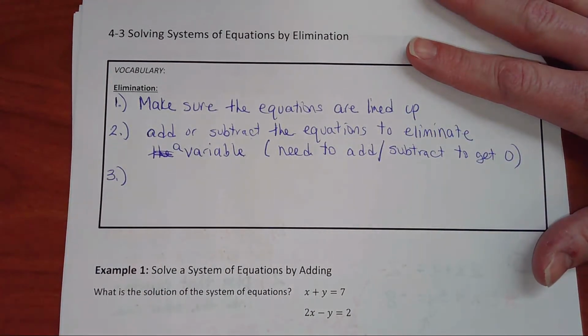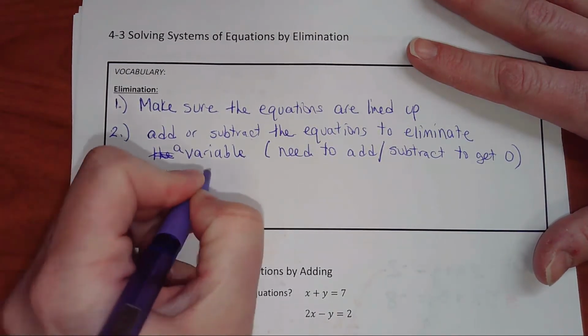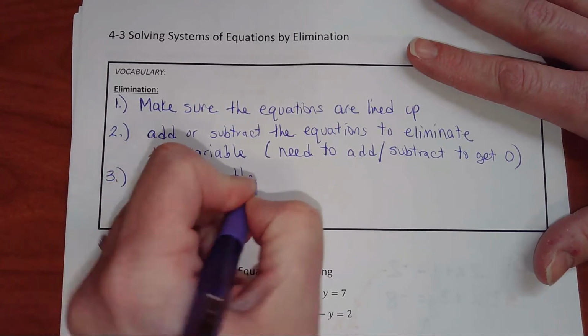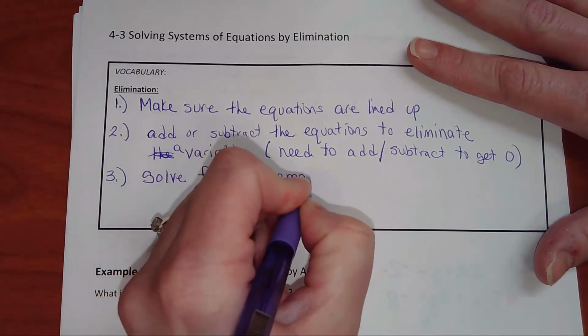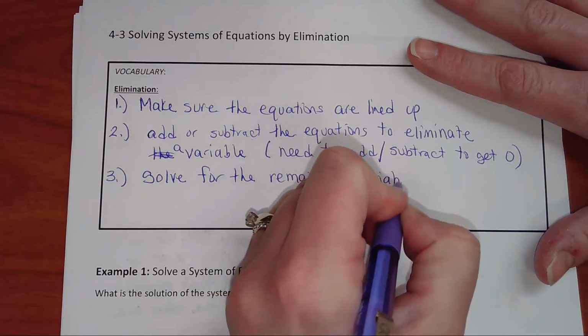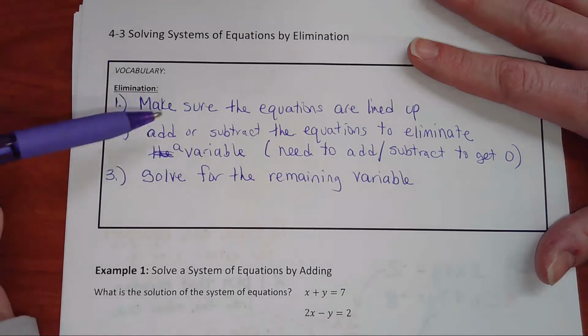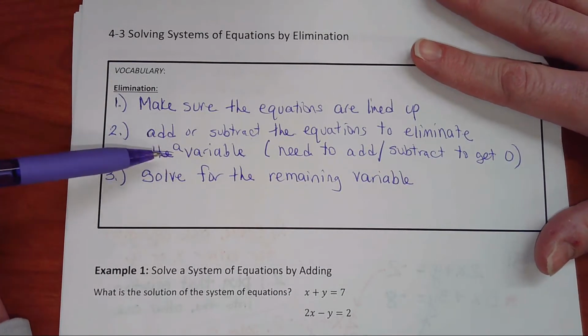So after you've added or subtracted to get a 0, then you're going to solve for the remaining variable. And this will all make sense here in a second. I understand it's kind of weird when you're writing out steps and you don't know what you're really doing. Once you've added or subtracted, one of the variables will actually go away.